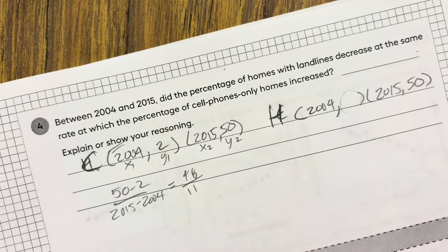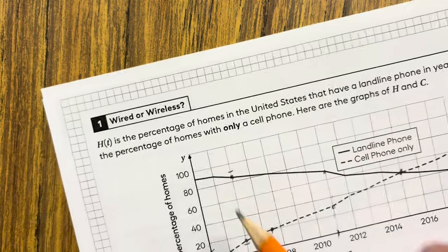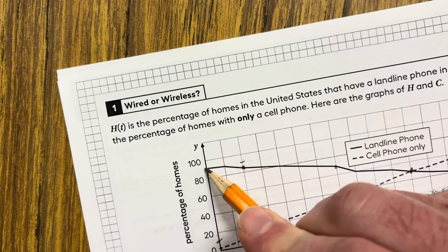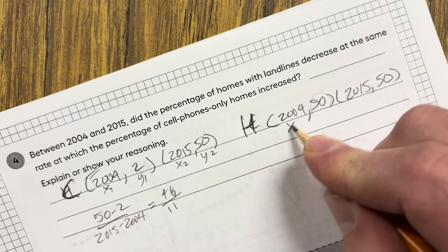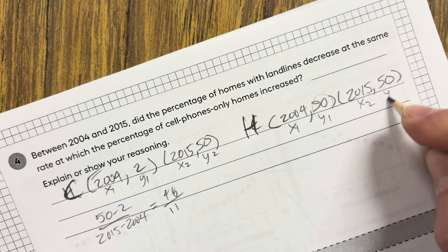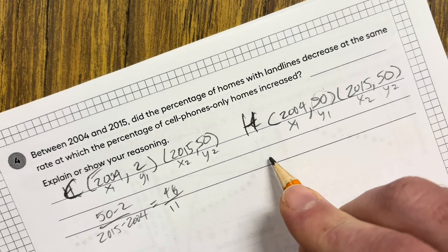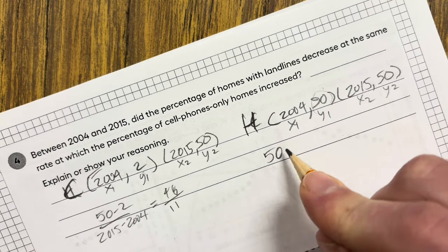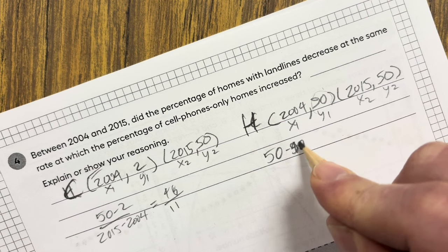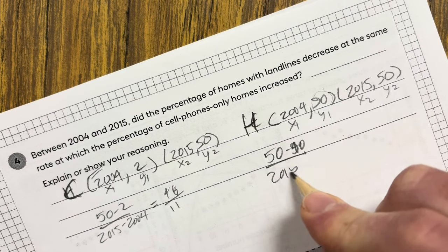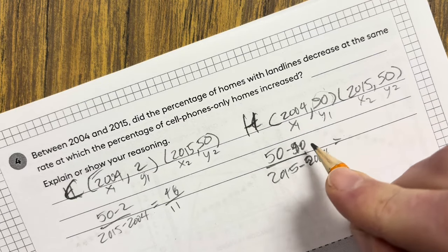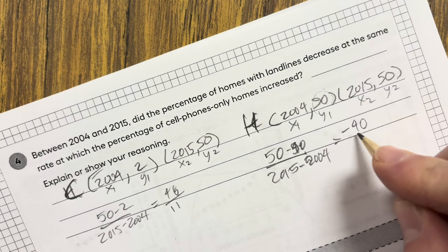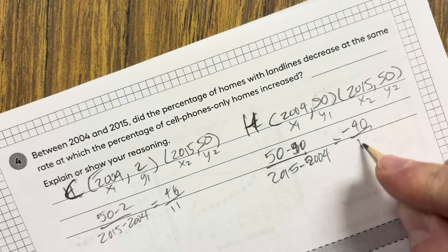Okay, hopefully you found the home phone, the landline. So in 2004, that is right about 90. That's what that looks like to me. So 90%. And then I go x1, y1, x2, y2, and I'm going to go 50 minus 90 over 2015 minus 2004. That gives me 50 minus 90 is negative 40 over 11.